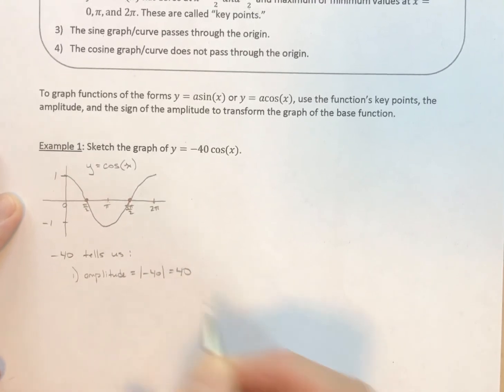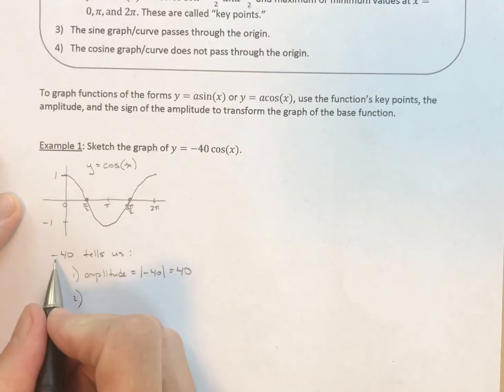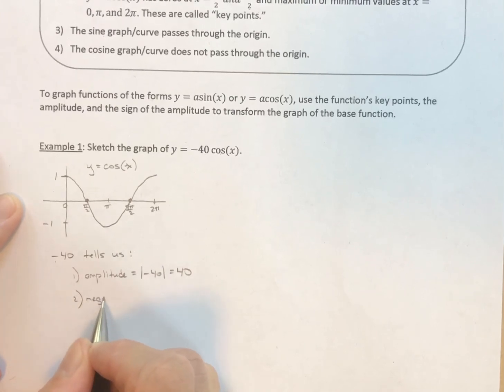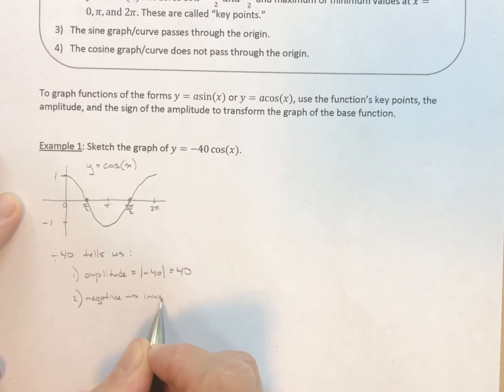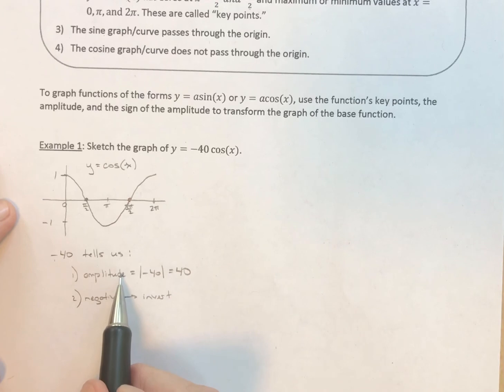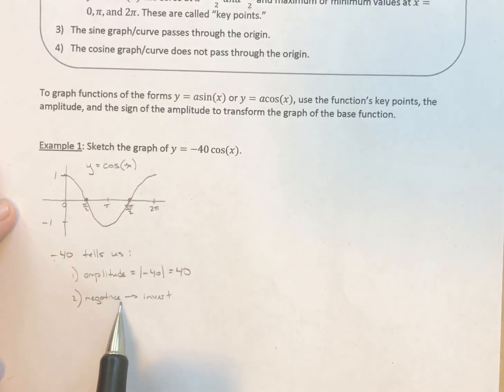The amplitude is 40. And number two, the negative sign tells us that we need to invert the graph of the cosine function. So we need to change the amplitude from 1 to 40, and we need to invert it.